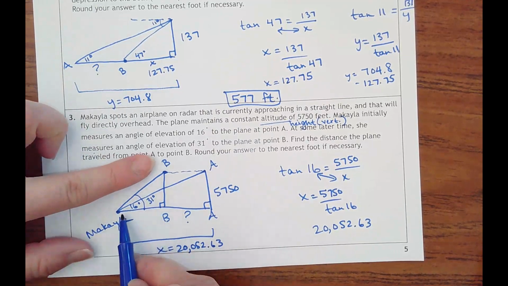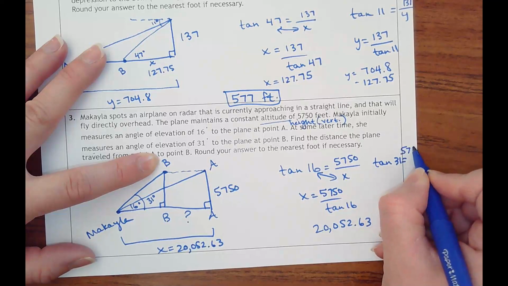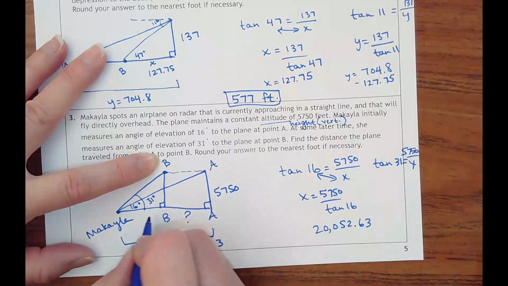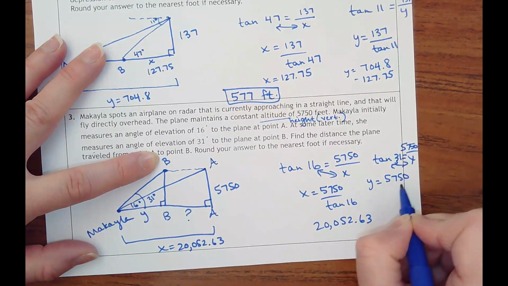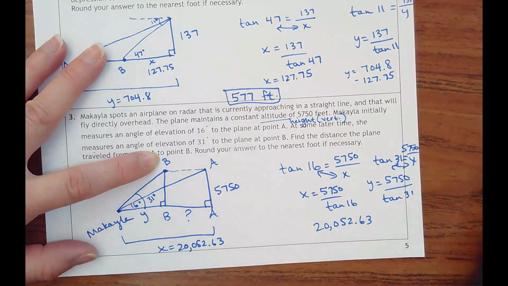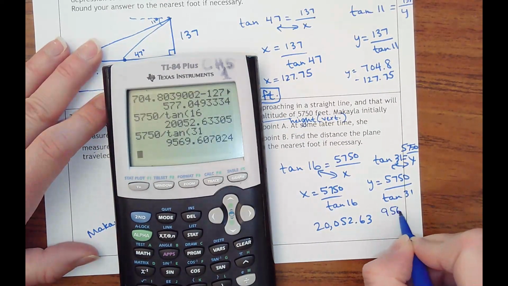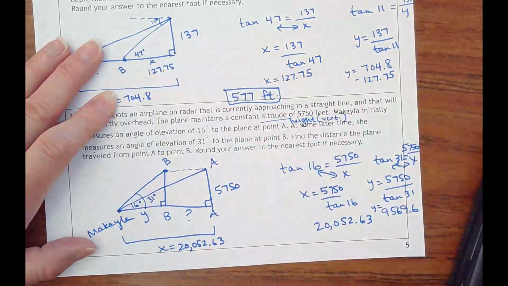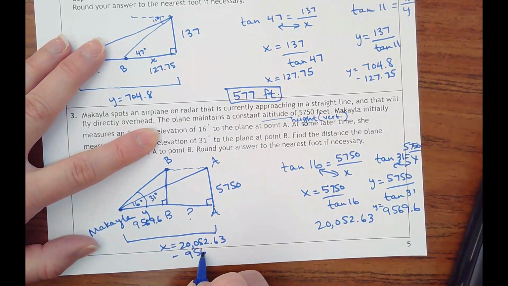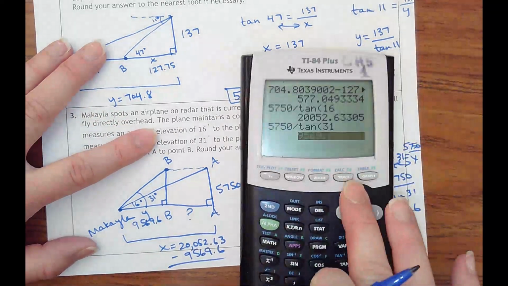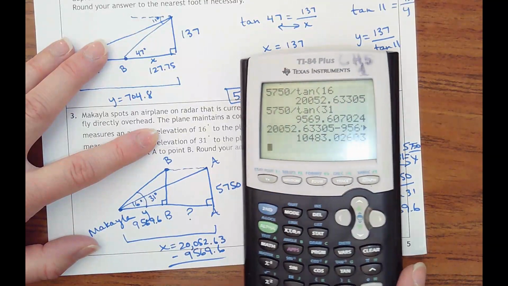Okay, and then in this one, so I'll do tangent of 31 is my same altitude or height. I'll call this Y. And so then I'm just going to swap again. So Y is 5750 divided by tangent of 31. 9569.6. And then I need to subtract these to find just A to B. So I'm going to go back up, hit enter, minus, enter. 10,483.